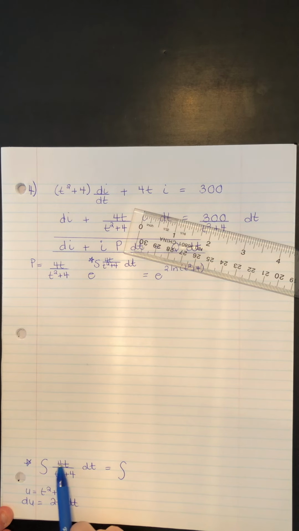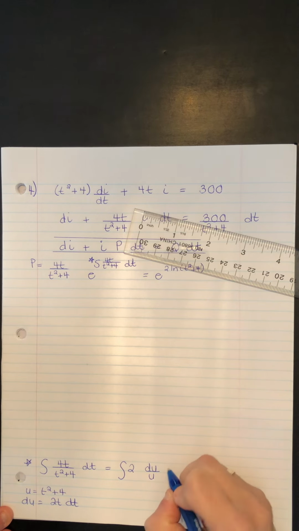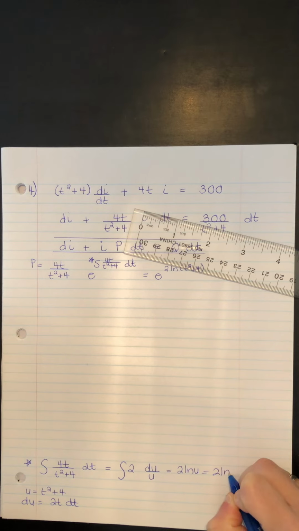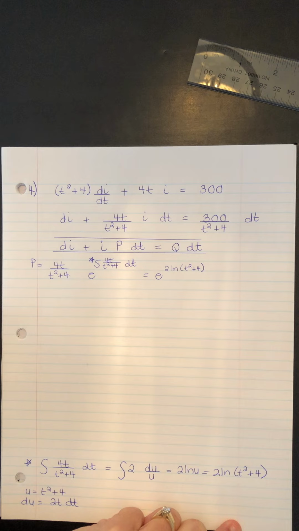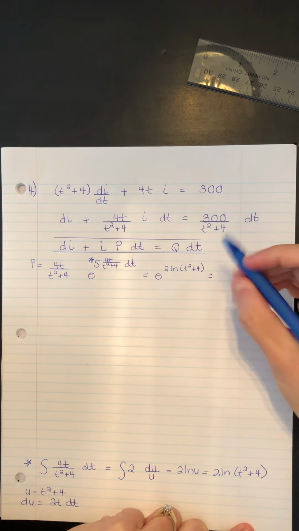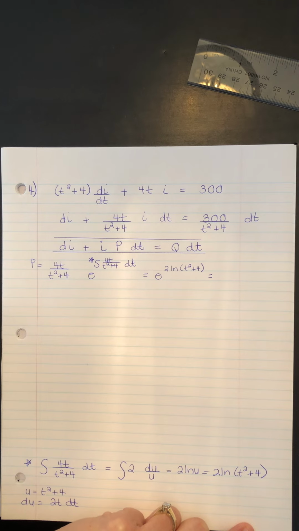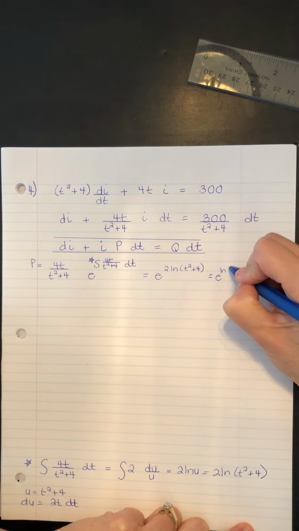No, it's 2 du. So we have 2 times du over u. So that's where we end up with 2 ln u, or 2 ln (t squared plus 4). Okay? In simplifying here, the 2 becomes the exponent, and then we would cancel, and so we end up with (t squared plus 4) all squared. But I can do it in steps.